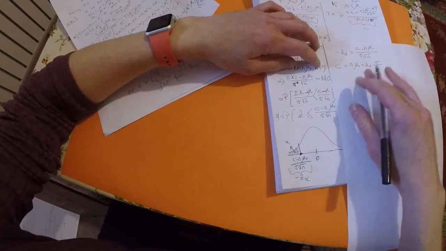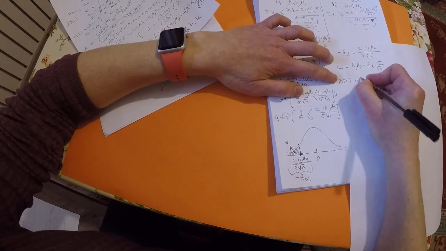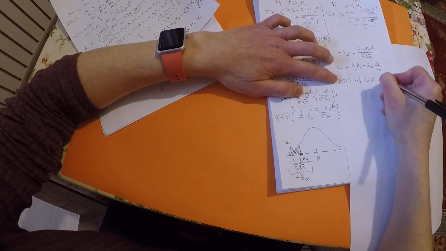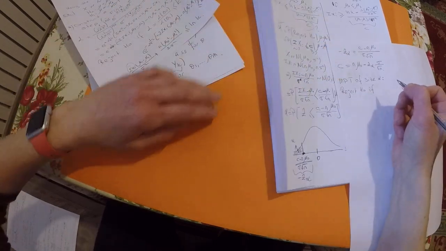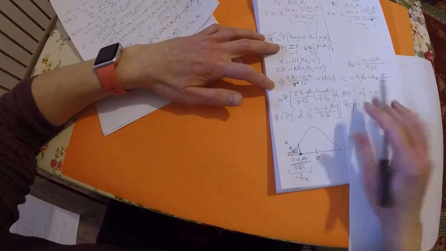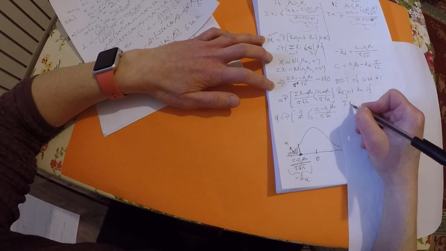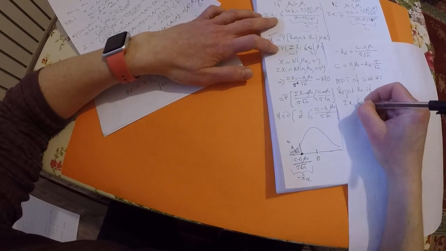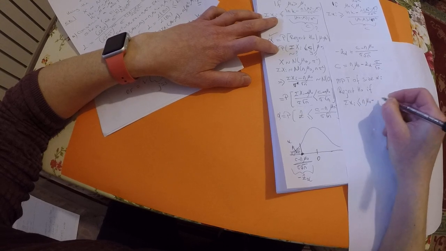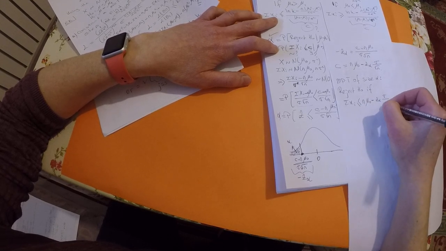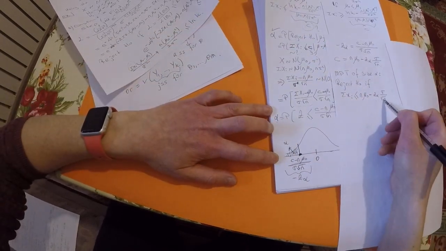So now everything is fine. Now I found my C. So the most powerful test of size alpha will be: reject H0 if the summation xi, and since I am now using sample values, I'm writing lowercase letters, is less than or equal to n mu0 minus Z alpha sigma square root of n. So this will be our test. This is the most powerful test of size alpha.